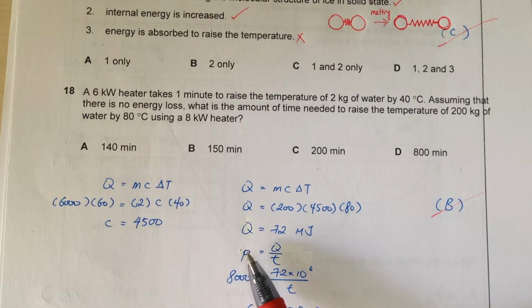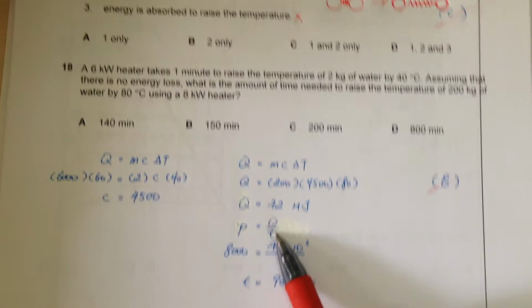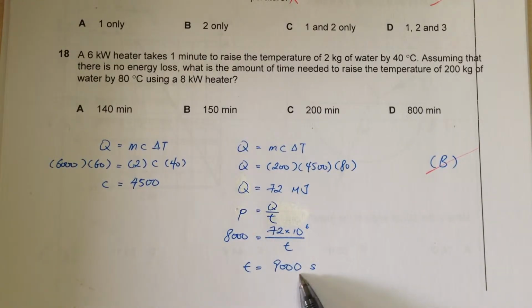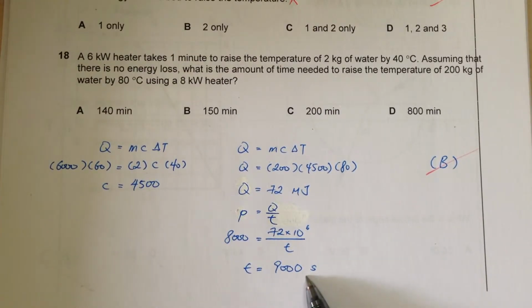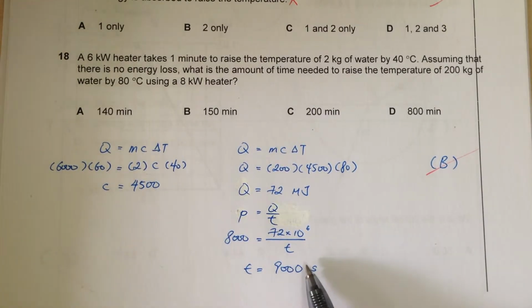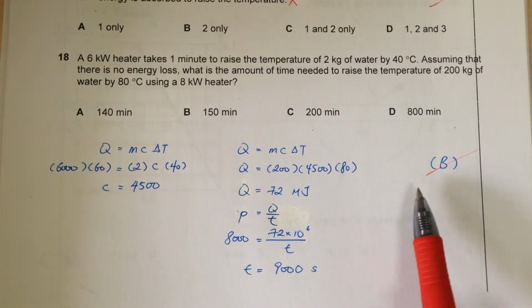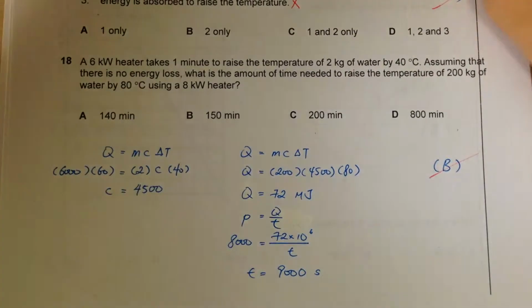So if you have a heater with this power rating and you want to produce this much energy, just use P equals E over T, and you can find out how long it takes. This is in seconds, remember, because the SI unit here is seconds. So just divide it by 60 and you can convert it into minutes.